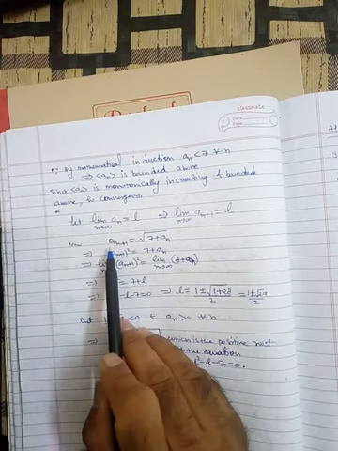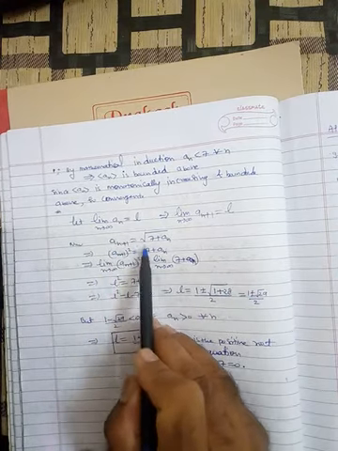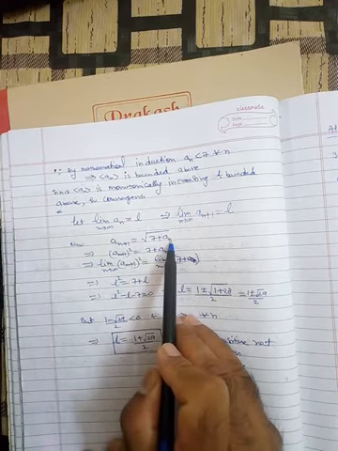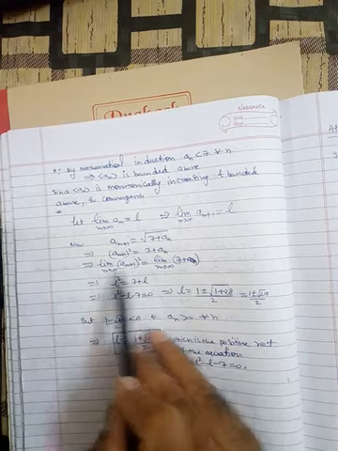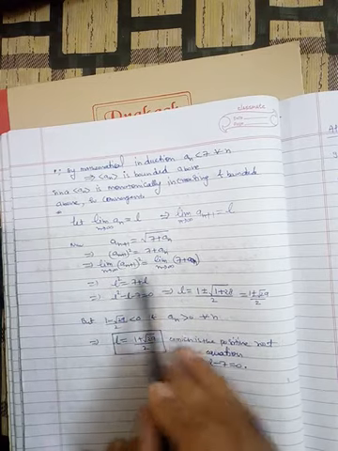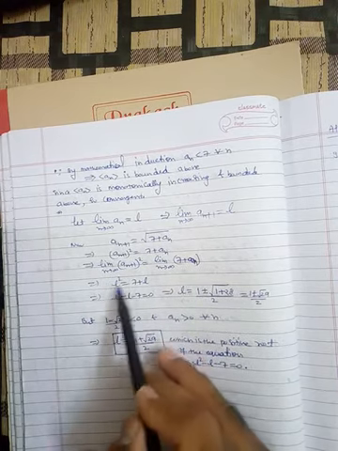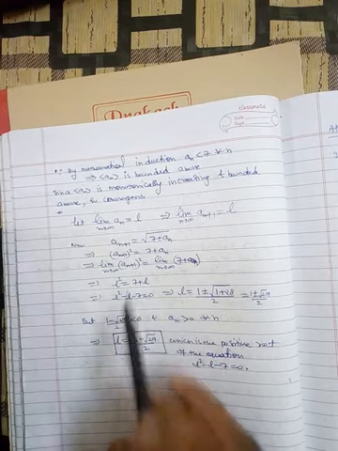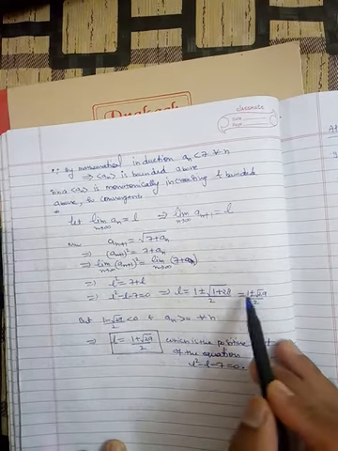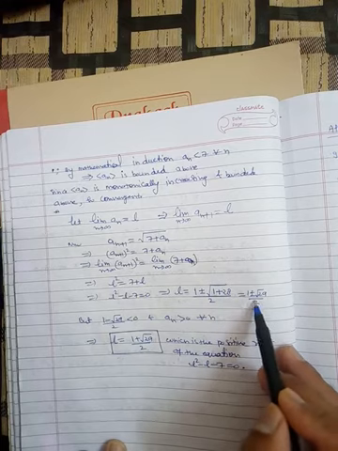So a_(n+1) is equal to the square root of 7 plus a_n. Squaring both sides, we get this. Now taking the limit, we get L squared equals 7 plus L. We have a quadratic equation. Solving this equation, we get two roots, (1 plus minus the square root of 29) by 2.